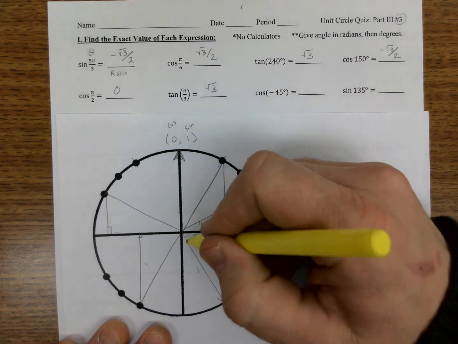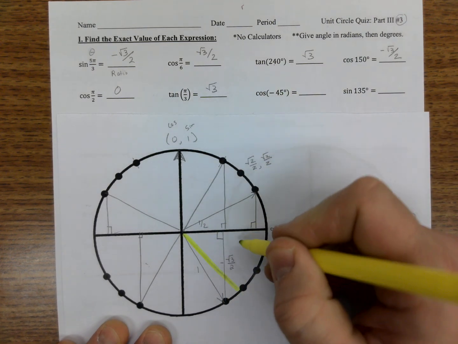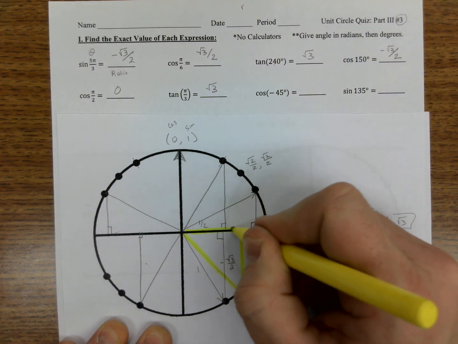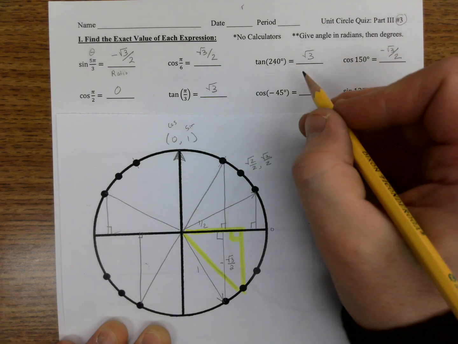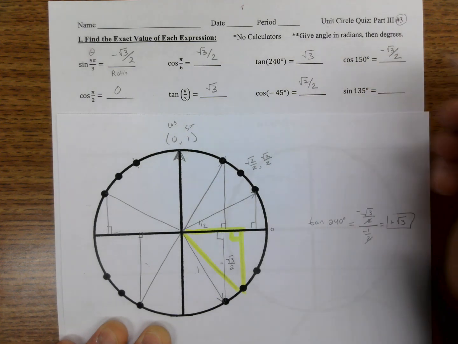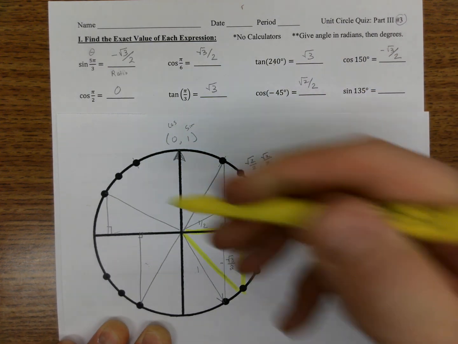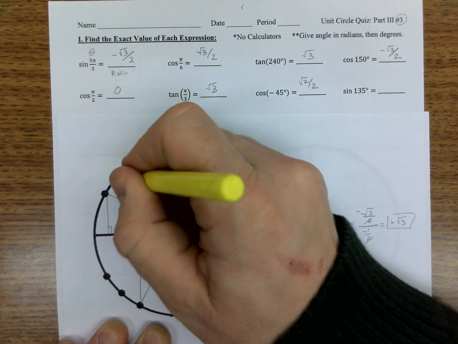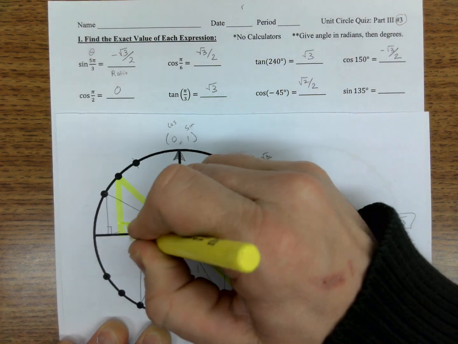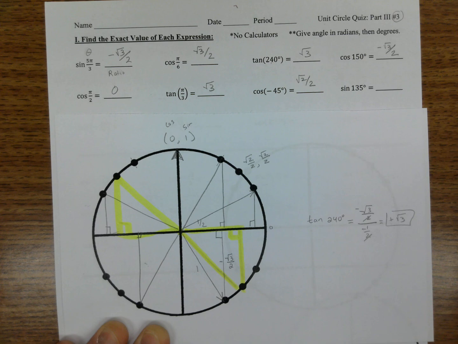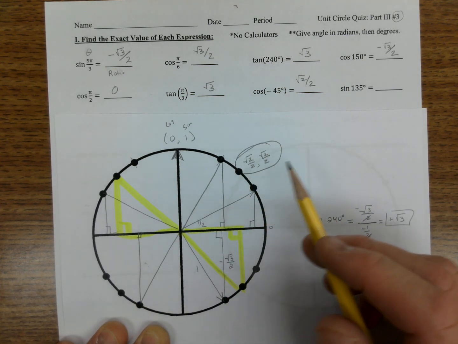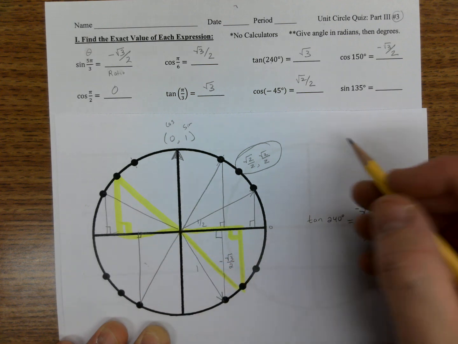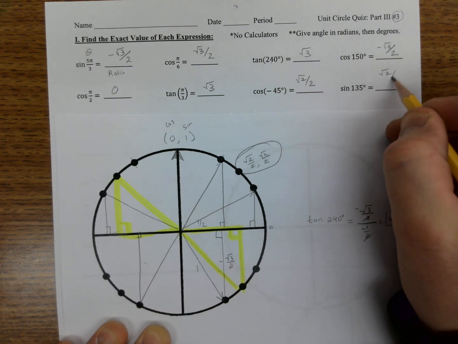Cosine of negative 45. That's this angle here, negative 45 degrees. What is the cosine? The cosine would be this distance, and that's the middle distance, so it's a positive √2 over 2. Sine of 135, that's out here. Sine is the opposite side, and this is again the middle, so we're going to have √2 over 2.